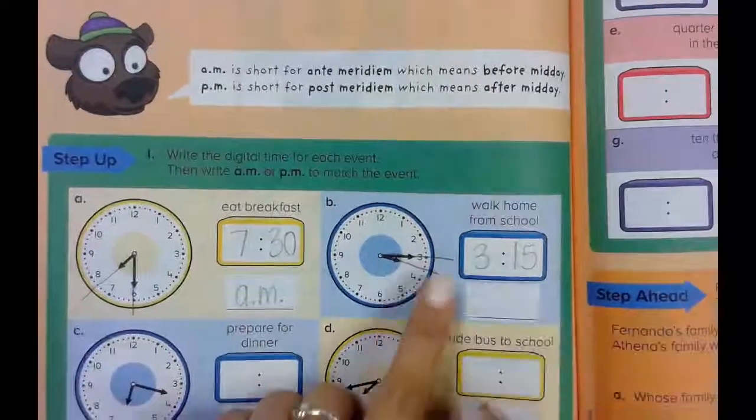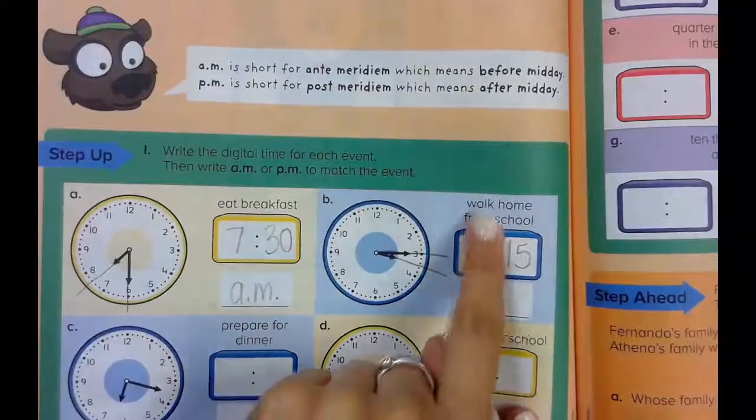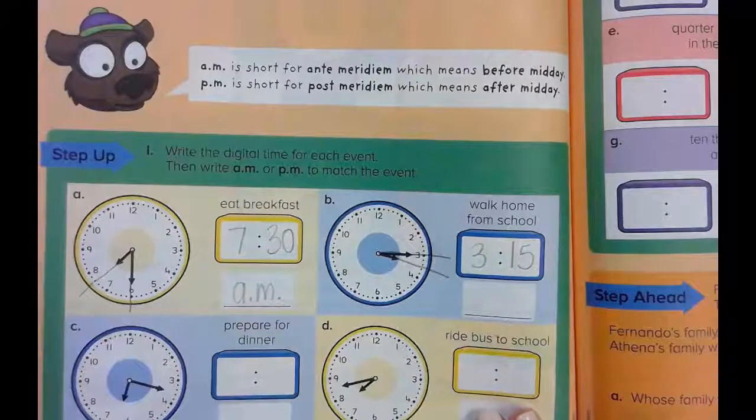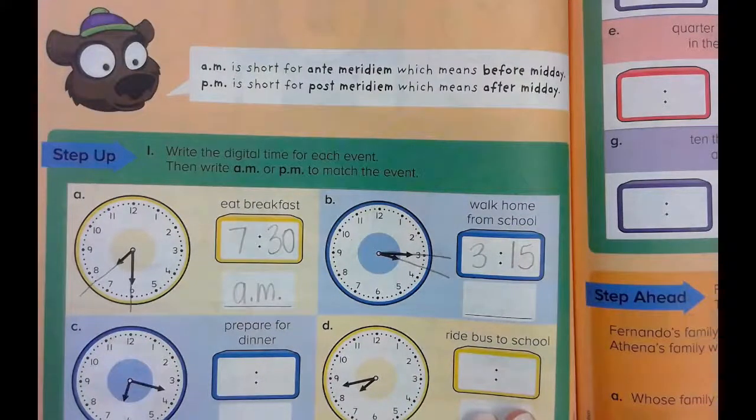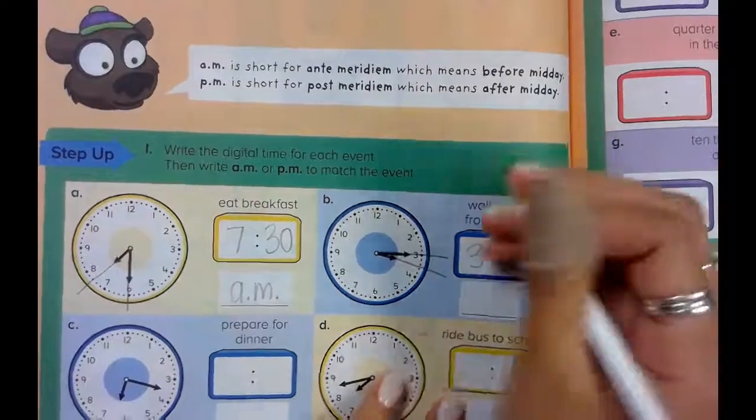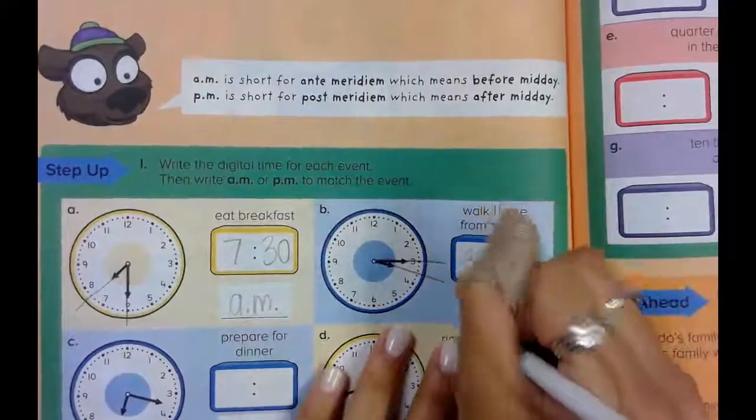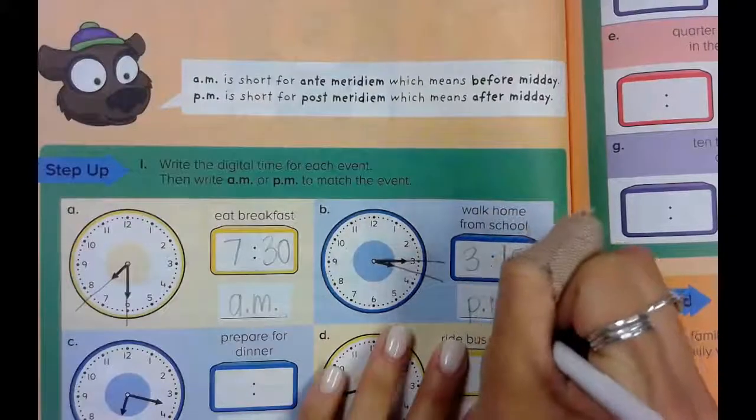Now, this is describing walking home from school. When we walk home from school, do we walk home in the morning, which is AM, or after midday, which is PM? We walked home after midday, which is PM.